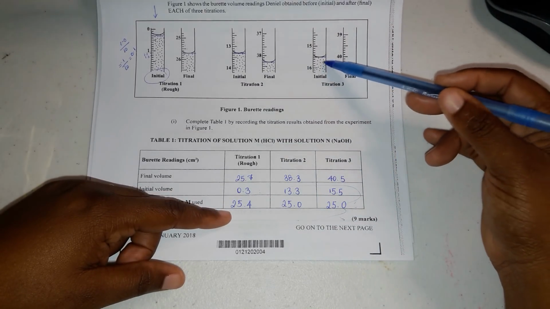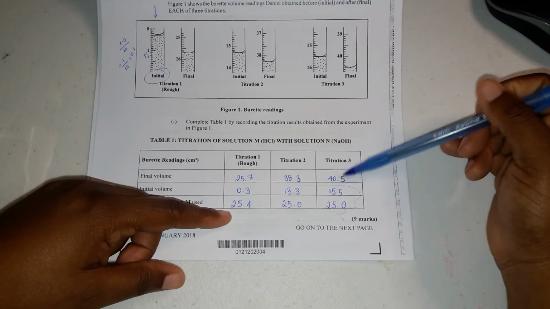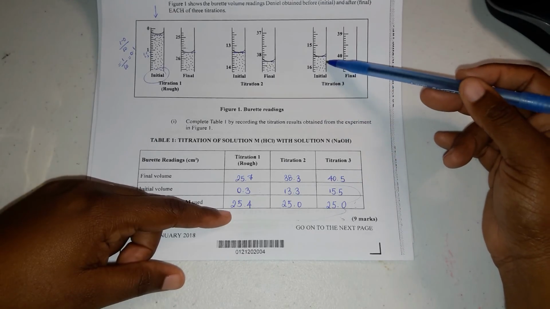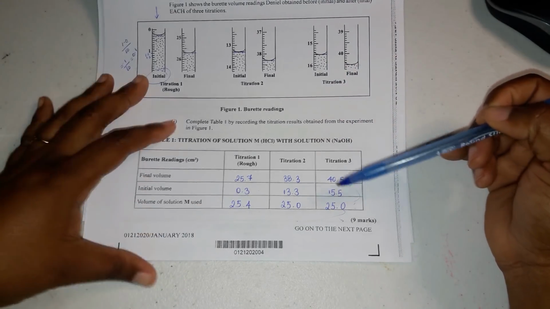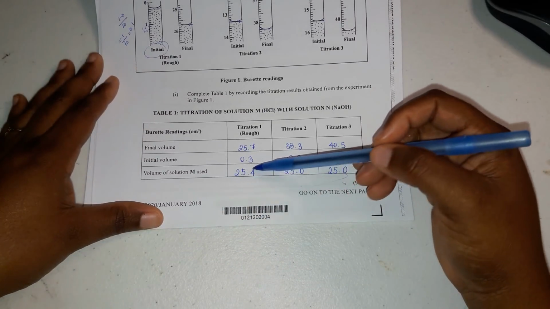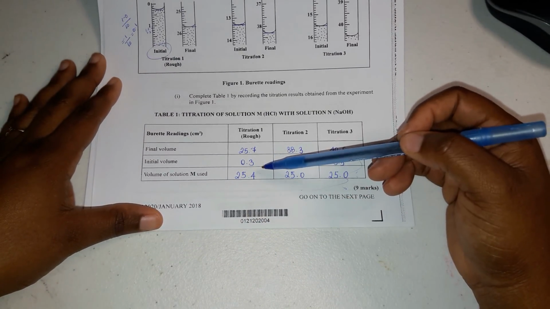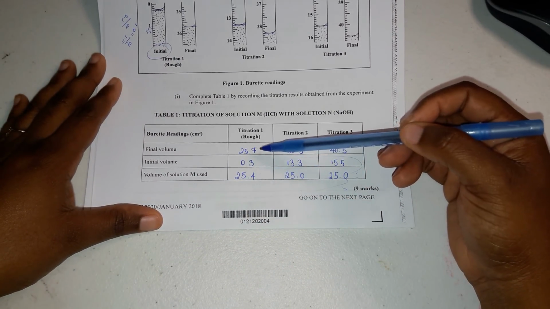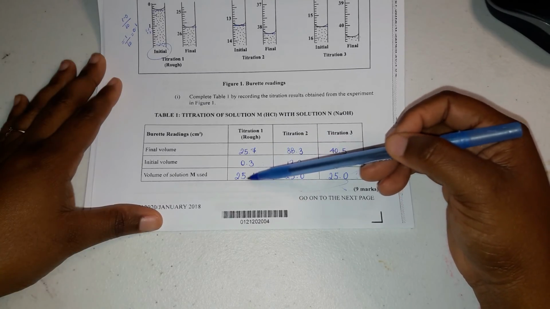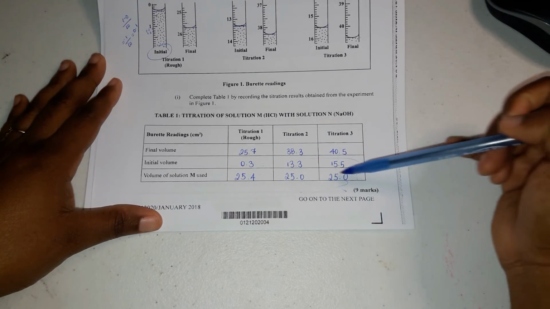And likewise here and here, you get 40.5 for final and 15.5 for initial. To solve this part now, you just subtract the initial volume from the final volume, where you get 25.4, 25, and 25.